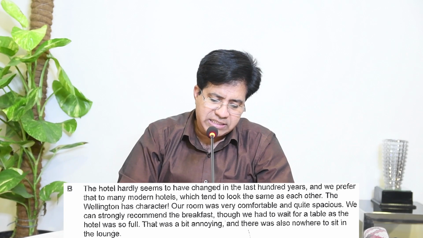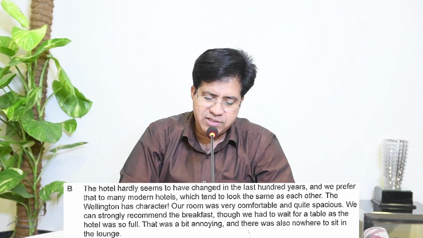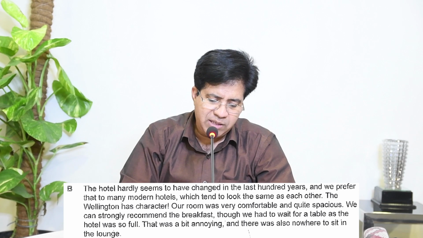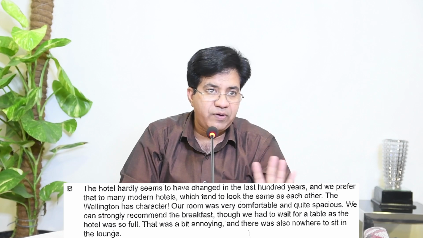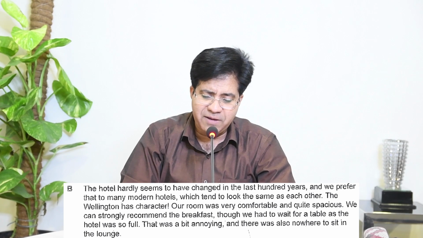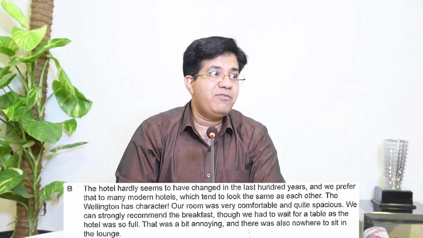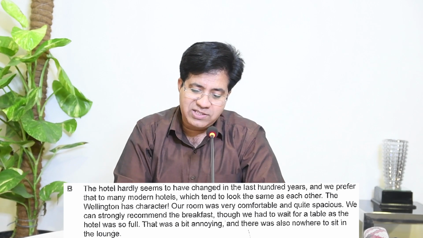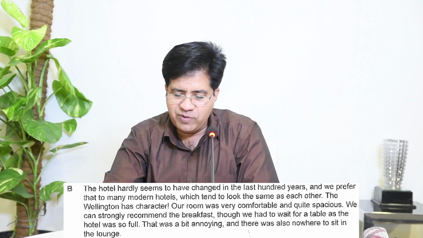The hotel hardly seems to have changed in the last 100 years and we prefer that to many modern hotels which tend to look the same as each other. So far nothing was mentioned about that. The Wellington has character. Our room was very comfortable and quite spacious. See that? It is ringing a bell. Our room was very comfortable and quite spacious and that is the question being pleased with the bedroom.